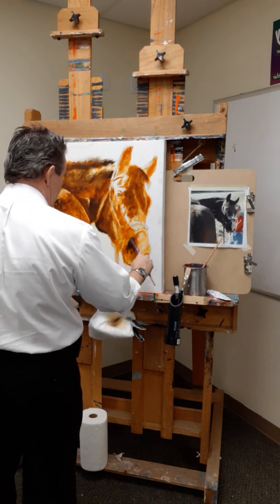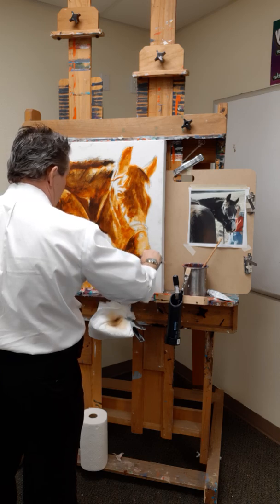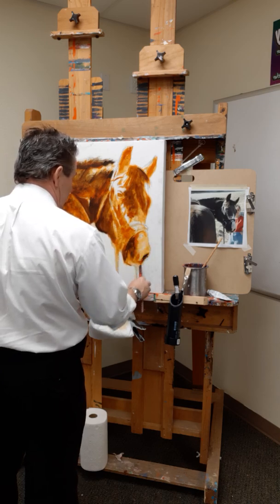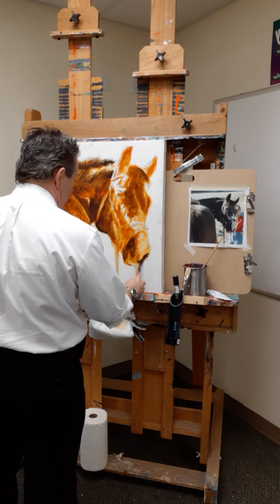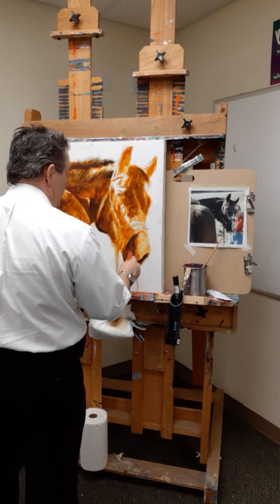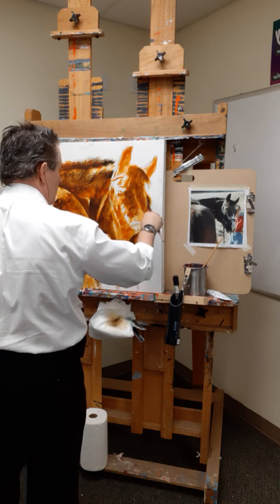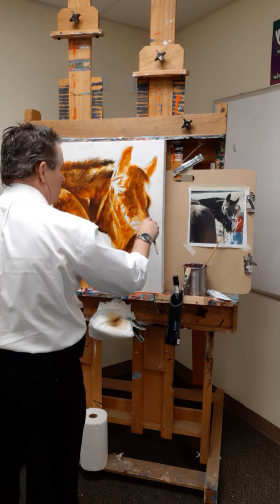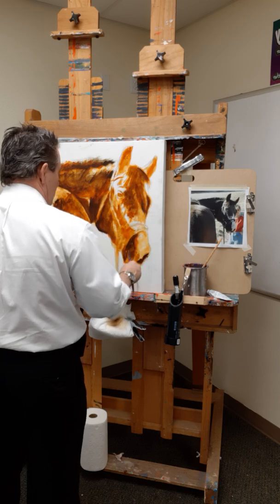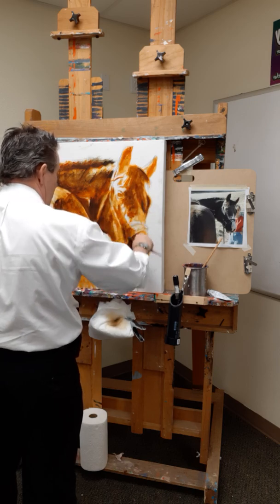I want to have the brush a little bit wet, because you can put it in there, and I'm going to pull back on some of this paint that's on here, and I'll shape those areas too, just so you know. So I'm going to come in here, I'm going to come here.